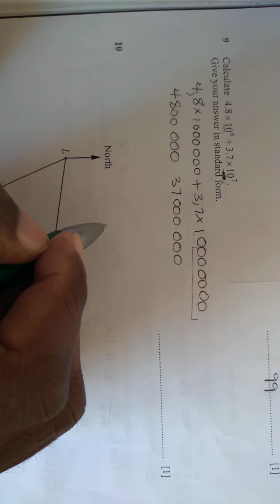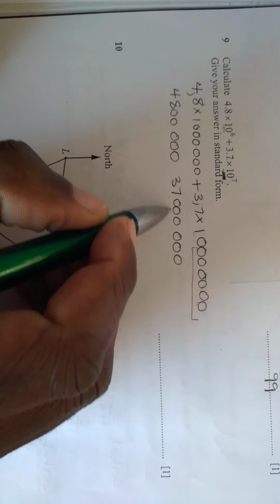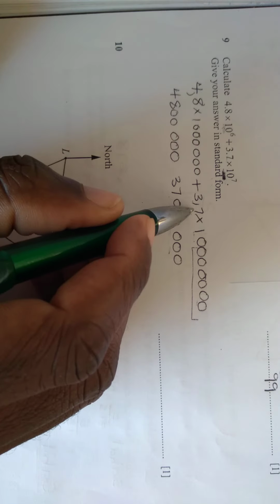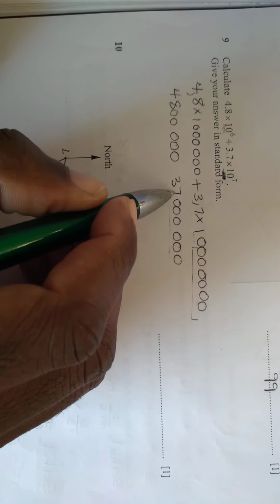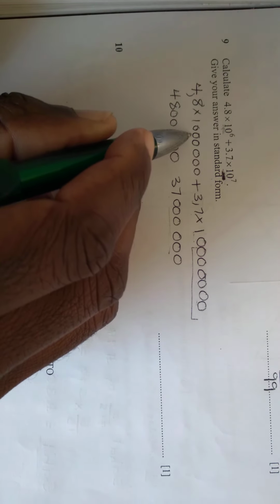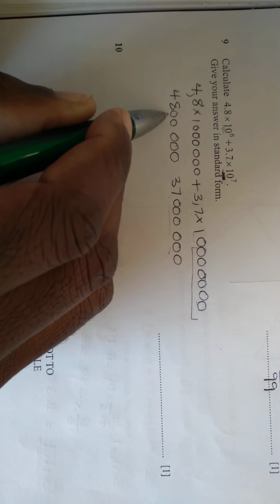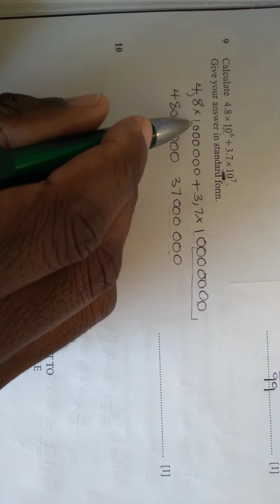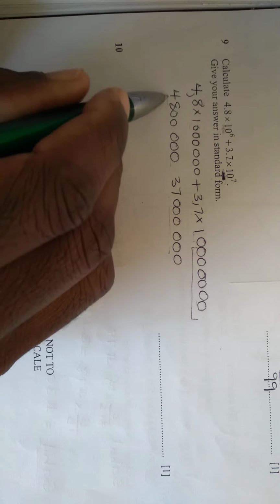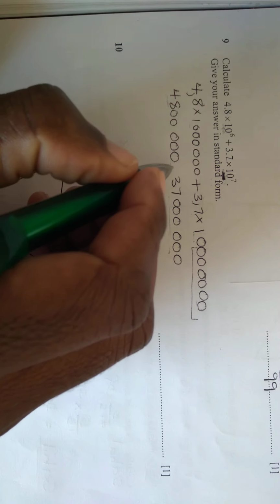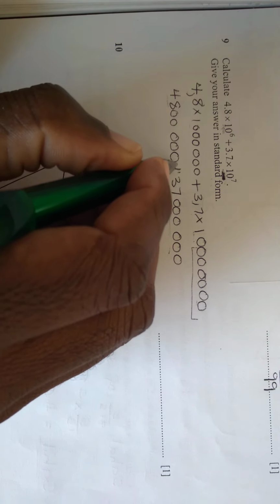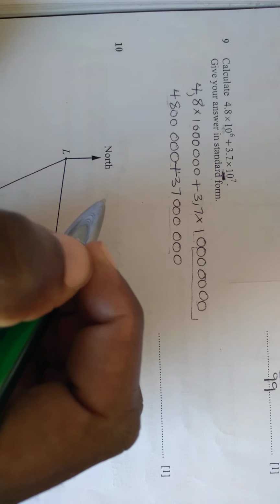Okay? These 6 zeros, they are here. This is just 3.7 times 10, which is 37. Here you just write the 5 zeros. Here they are. 4.8 times 10, you get your 48 there, just in case you want to write this faster.